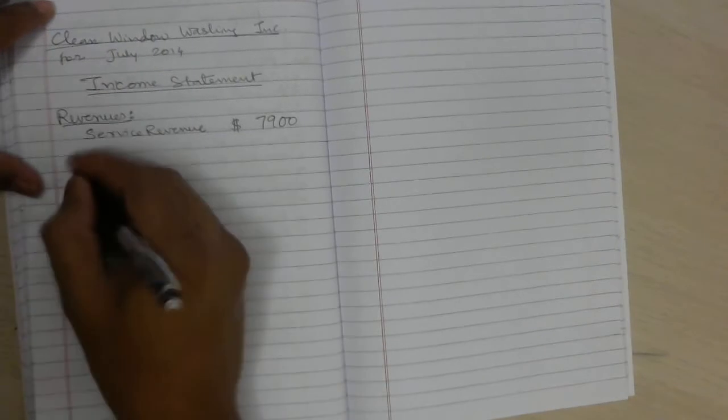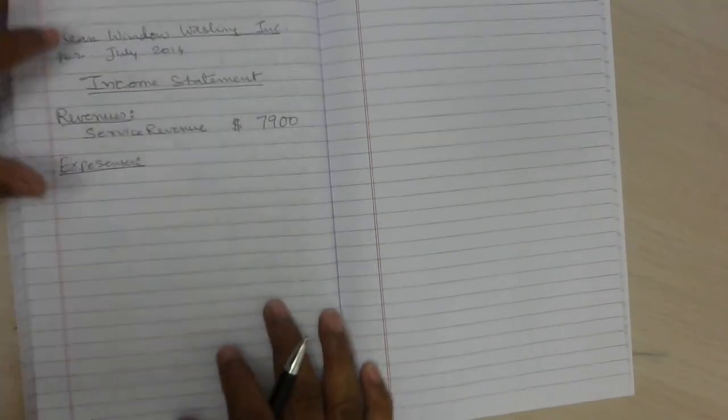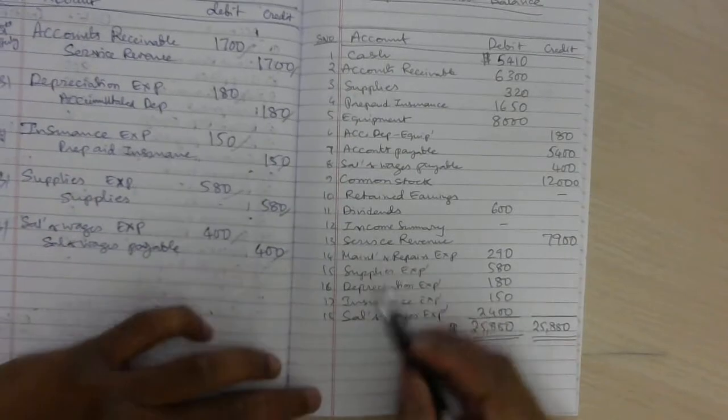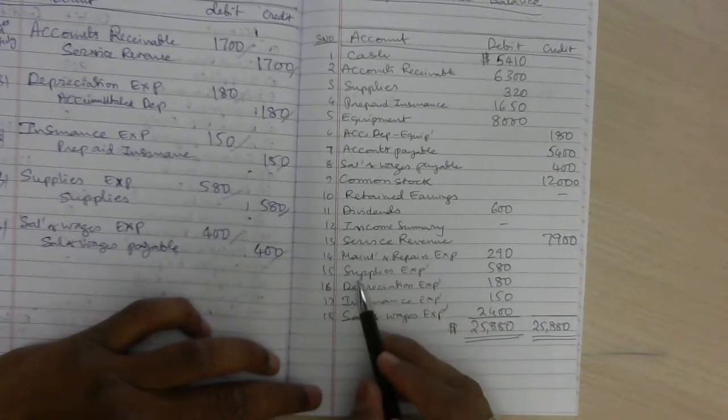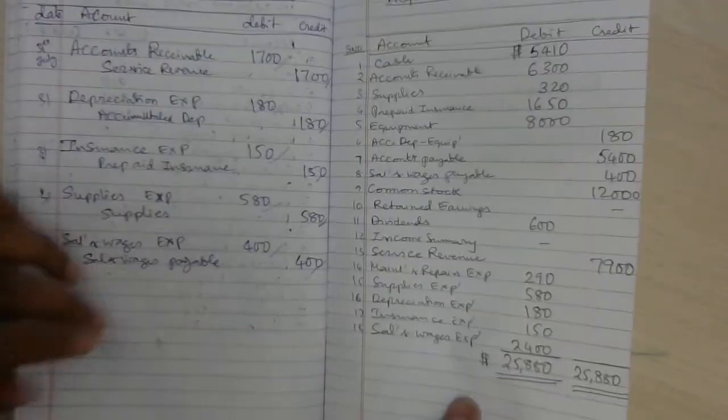In this problem only one type of revenue is there, so we don't have to worry about other things. Now expenses. We have 5 different expenses: maintenance and repair, supplies, depreciation, insurance, salaries and wages. So maintenance and repair expense. Next I have supplies expense.